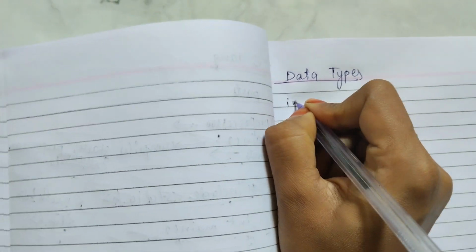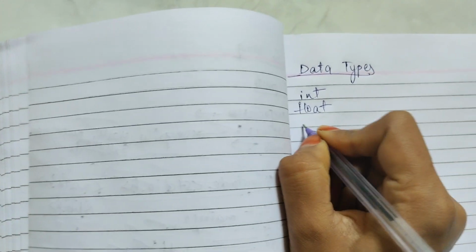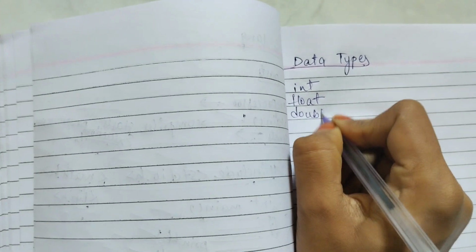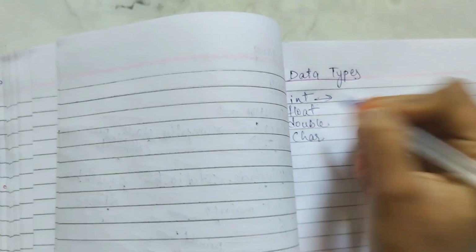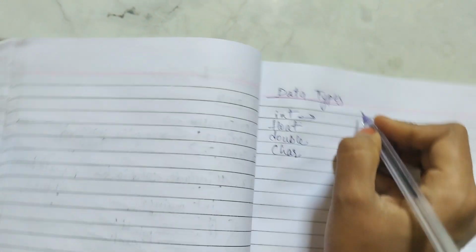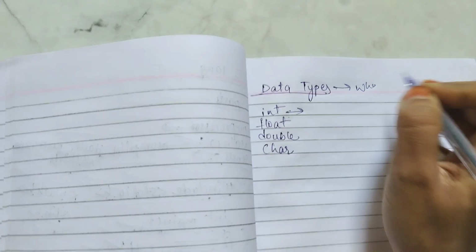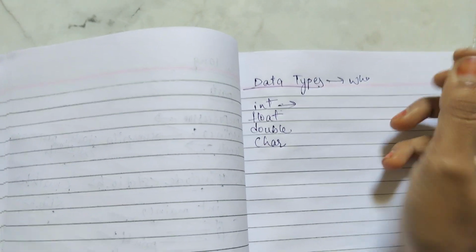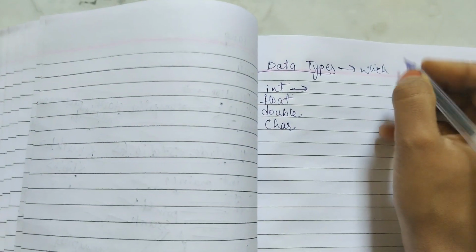We have a few data types. Let me explain: int, float, double, char. Data type means which type of data you store, the compiler should understand.